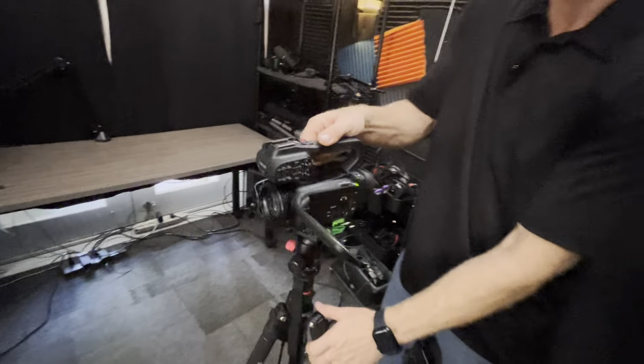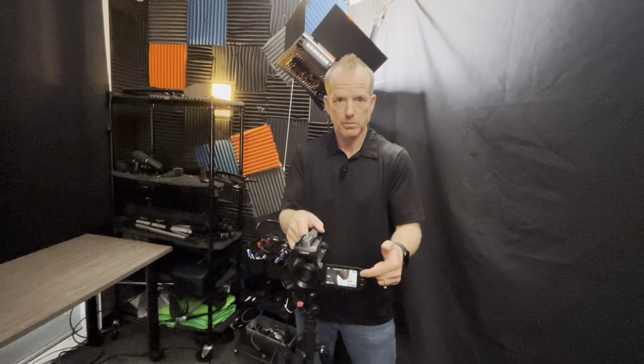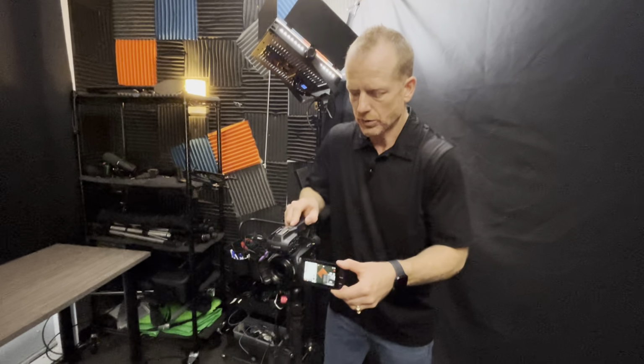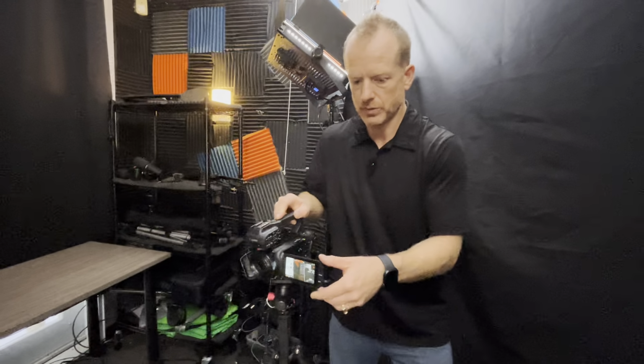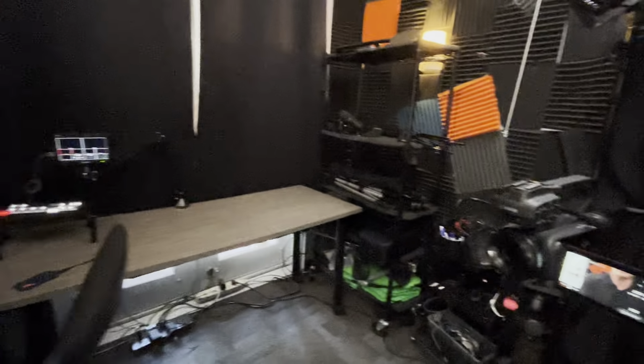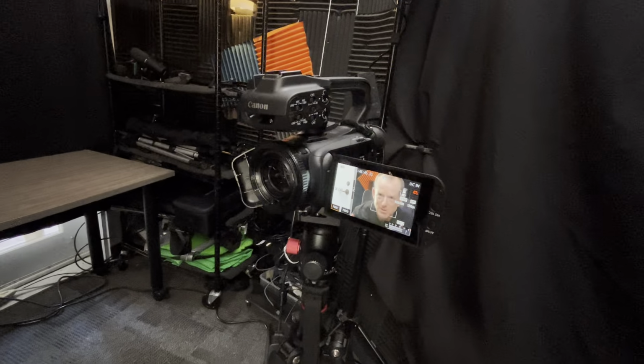All right, so this little camera will give you a view of what you're seeing, and you want to set it up so that when someone is sitting here, it's set up. Now, as you can see, you don't see my face. I'm a little lower here.